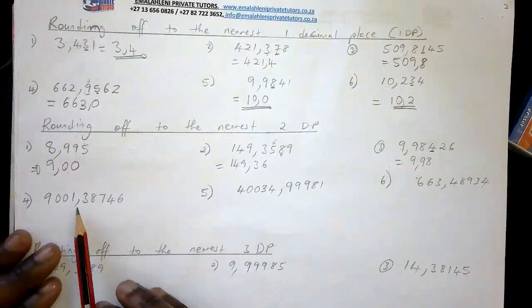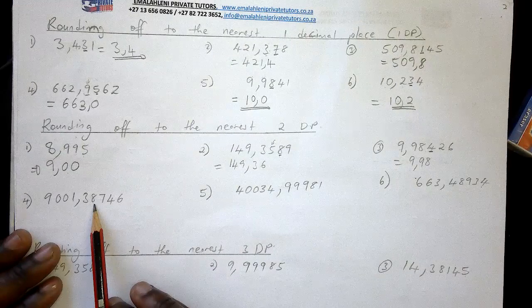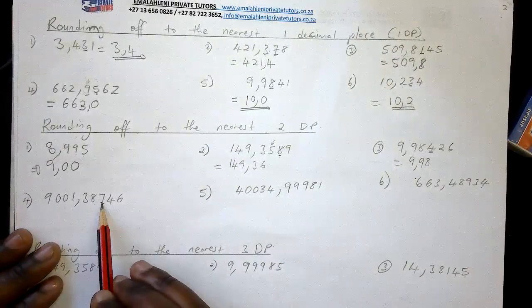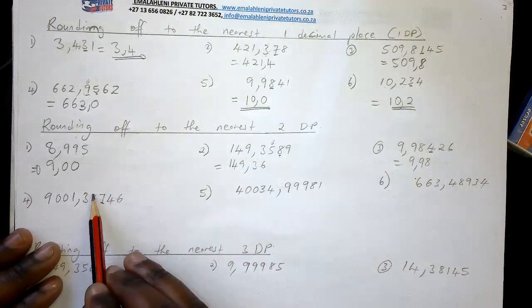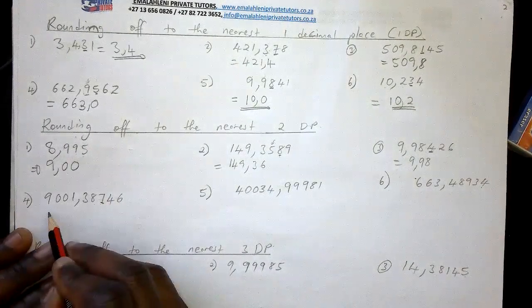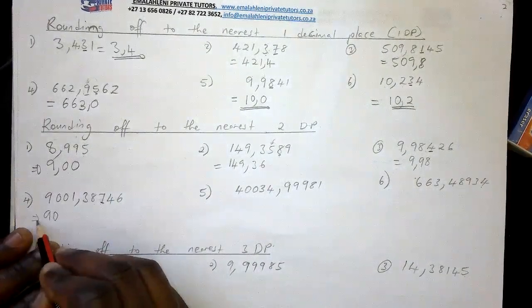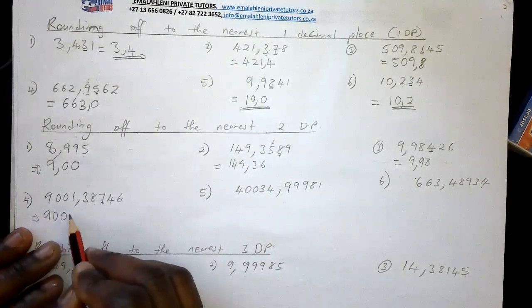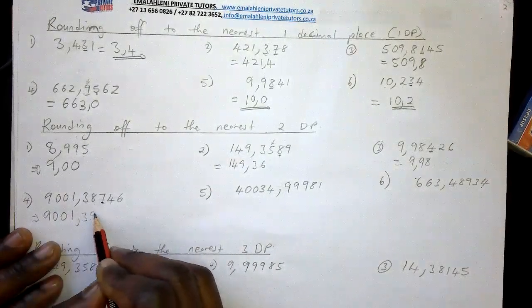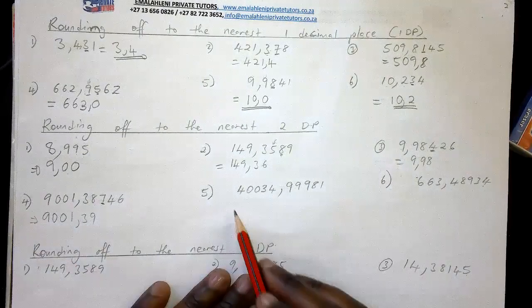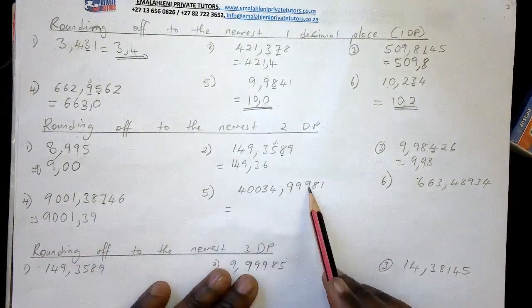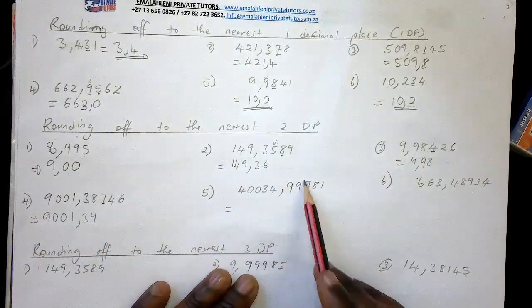Then we look here again, we say, all right, we want 2 digits after the comma, but we see that the third number here is about 5. So what must we do before we get rid of it? It can change the 8. Now it's going to be 900. So you see that everything remains 9001,39.